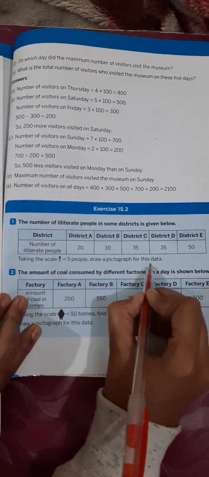Now this is the district A, B, C, D, E. Different districts are there. And in each district, there are some illiterate persons. The number of illiterate person in A district is 20. In B district 30. In C 35. In D 35. And in E 50. The question is that you have to draw the pictograph for the data.